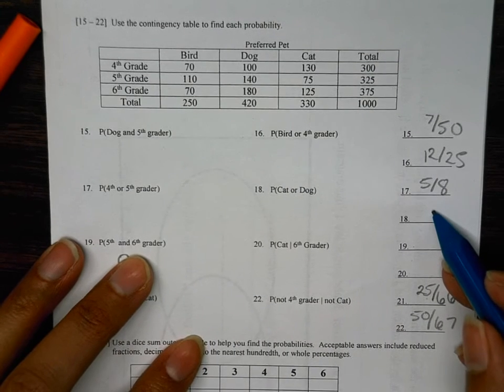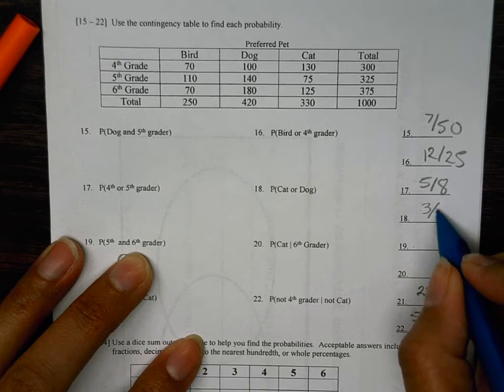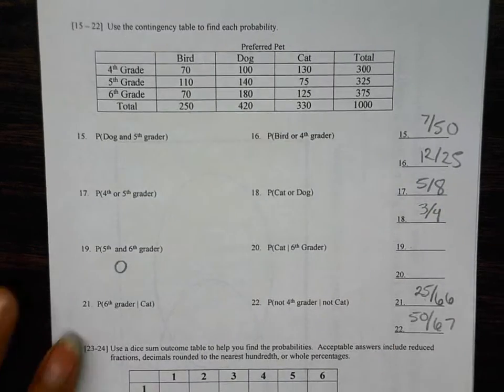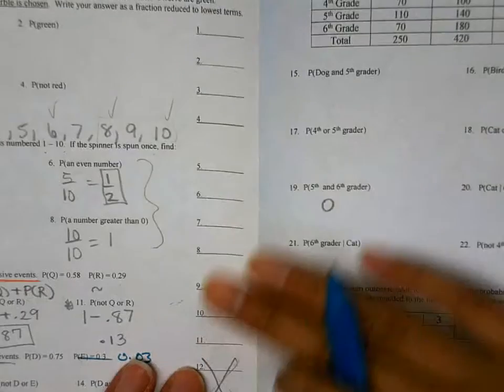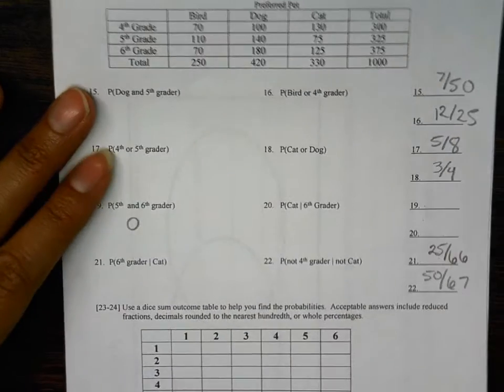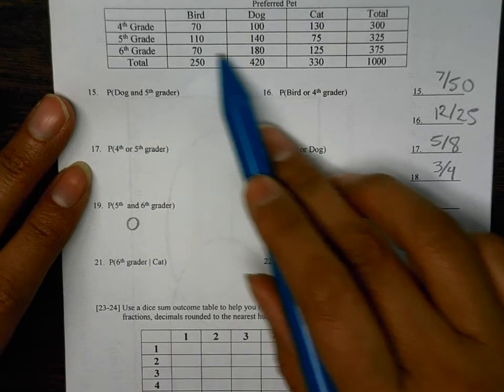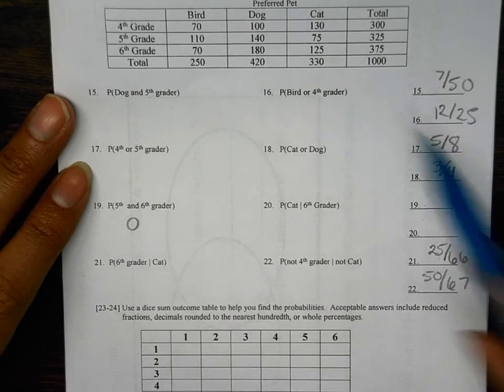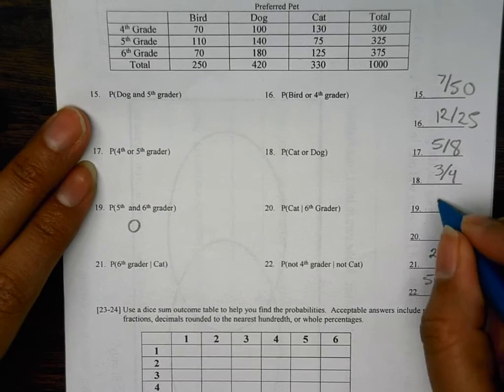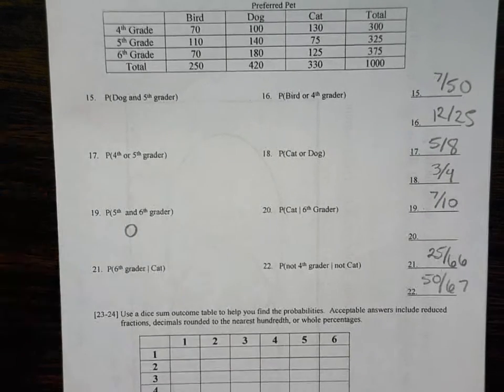Okay, did anybody get 3/4 for 18? Yes. Where is it? When you hold it open like this, it's the right side. Okay. All right. So, glancing here, does anybody have 19, 5th and 6th graders? That would be what? 7 over 10?